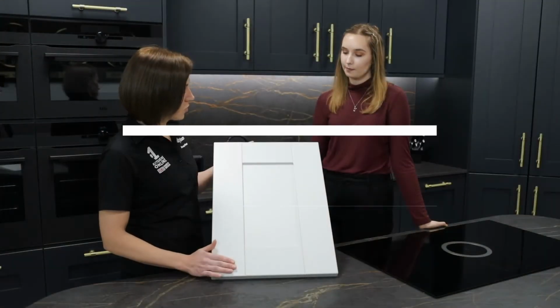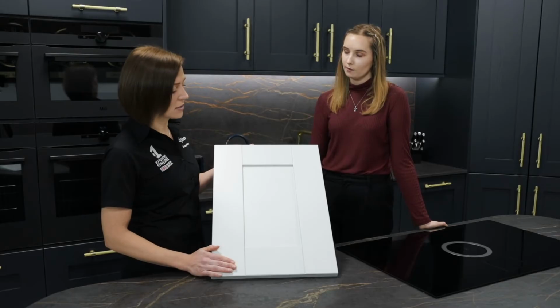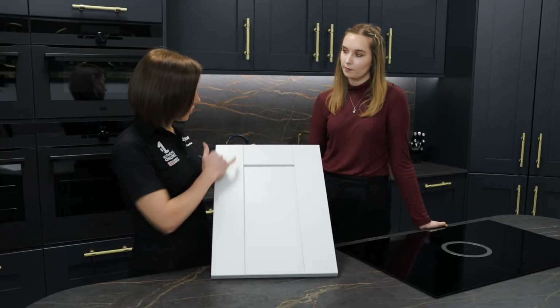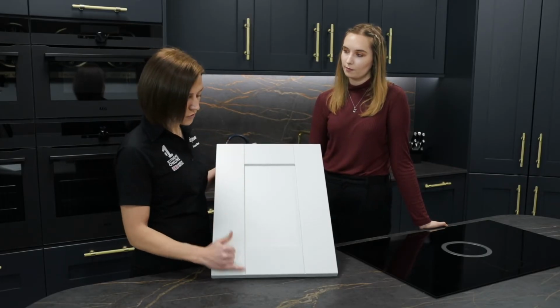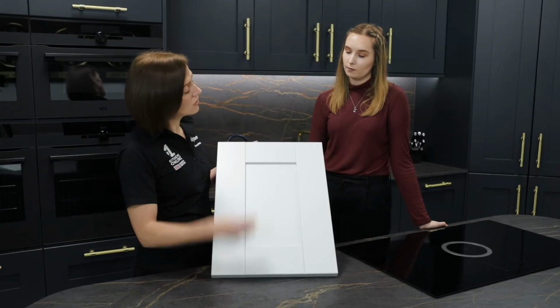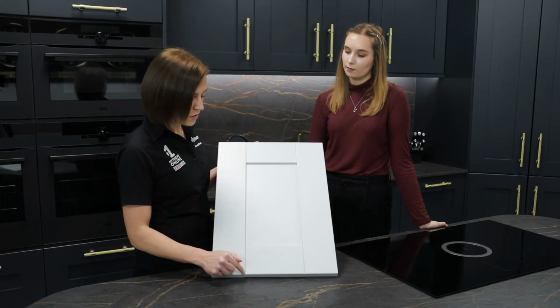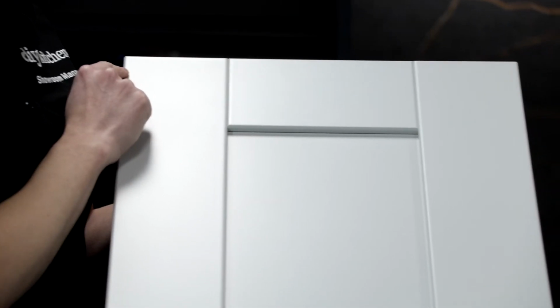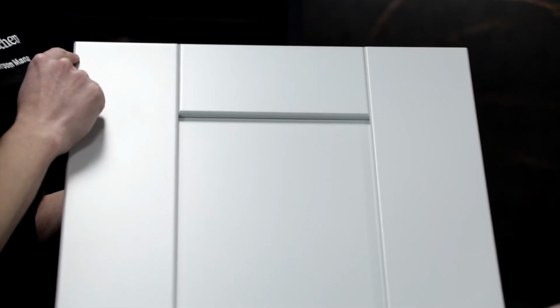So here we've got the Dalby. This is a smooth painted effect MDF foil wrapped door. So there's no grain anywhere on this door. Again, it's a 5-piece door, so it's showing off the 5-piece construction of the door, but these V-grooves here are slightly wider, and that's because we've got the continuation of the chamfered edge around the inside edge of the centre panel and also around the outside edge of the door.